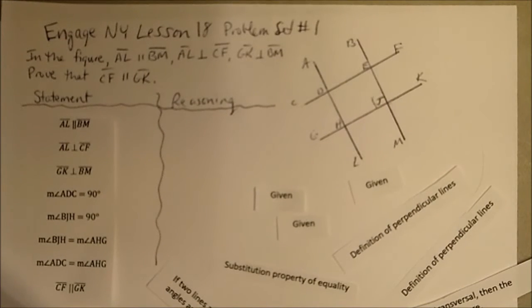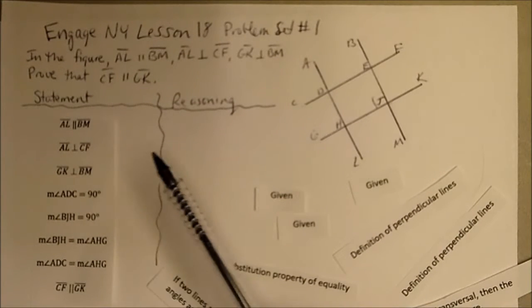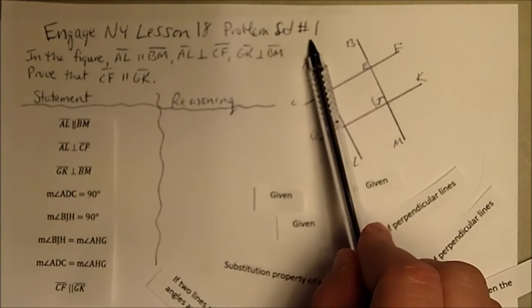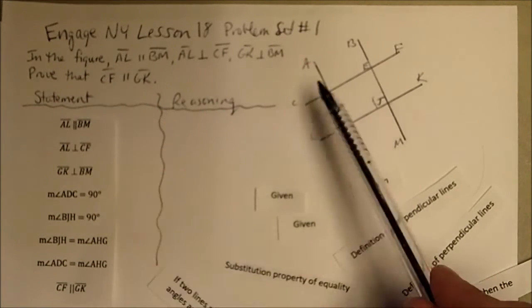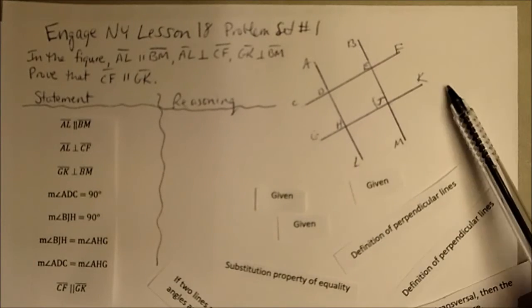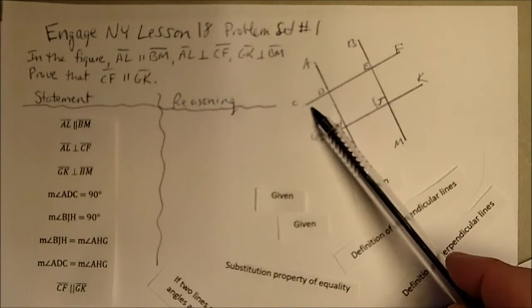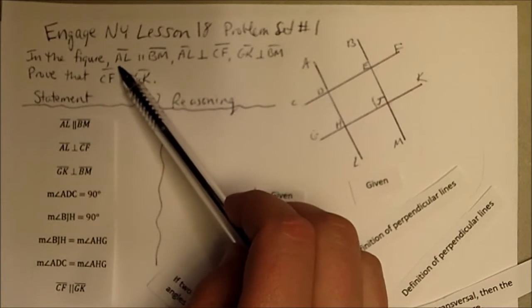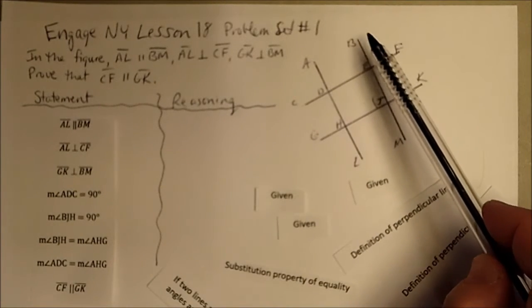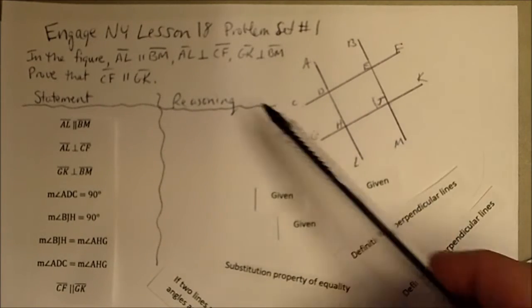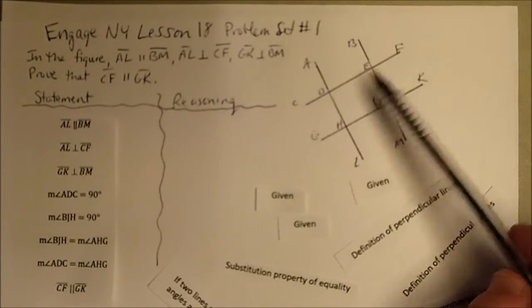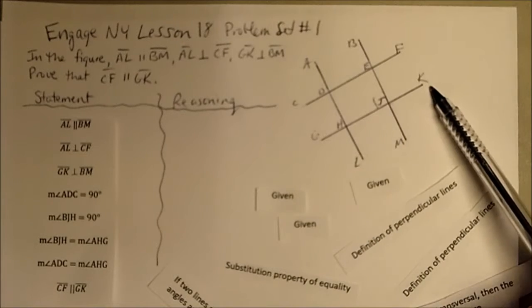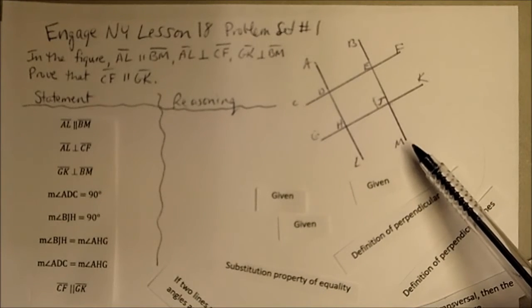We're looking here at EngageNY Lesson 18, the first problem in the problem set. So number 1, what are we trying to do here? We're trying to prove that line CF is parallel to line GK. We know a few things. One is that line AL is parallel to line BM. We also know that AL is perpendicular to line CF, and GK is perpendicular to line BM.